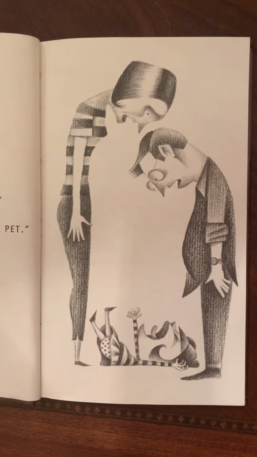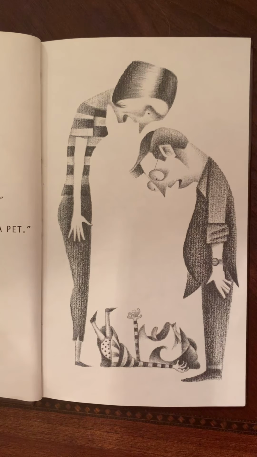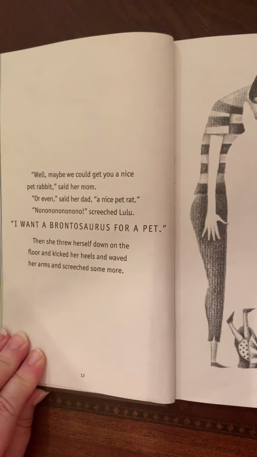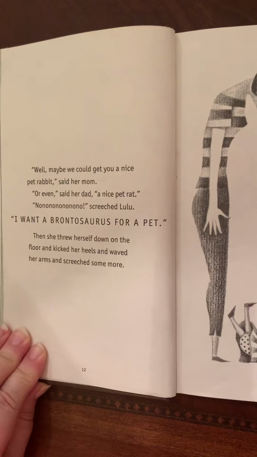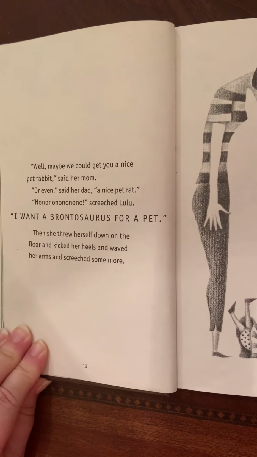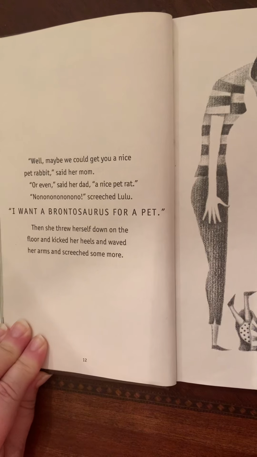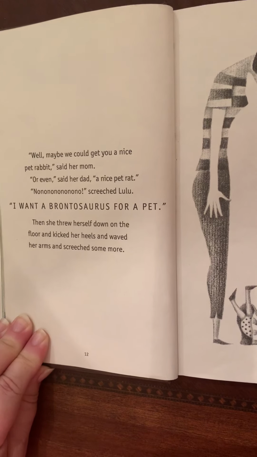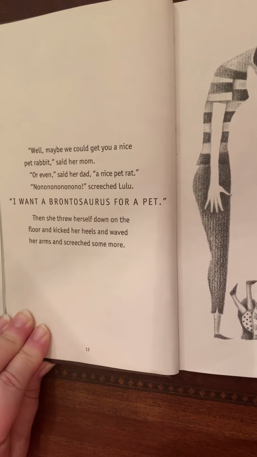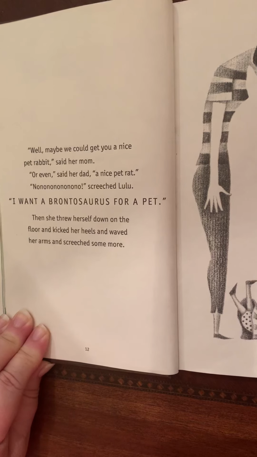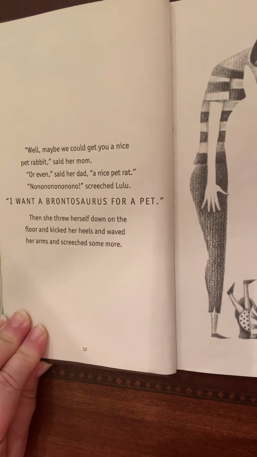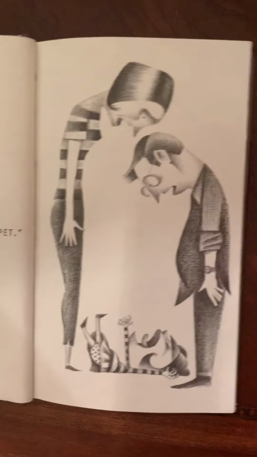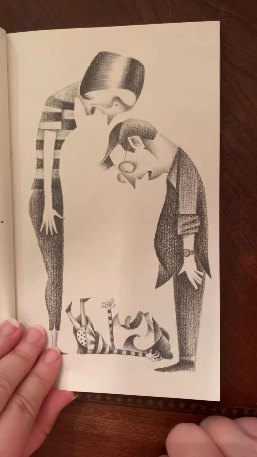There she is, pitching a fit. Wow, let's see what happens. "Well, maybe we could get a nice pet rabbit," said her mom. "Or even," said her dad, "a nice pet rat." "No, no, no, no, no, no," screeched Lulu. "I want a brontosaurus for a pet." Then she threw herself down on the floor and kicked her heels and waved her arms and screeched some more. Uh-oh. She's really upset.